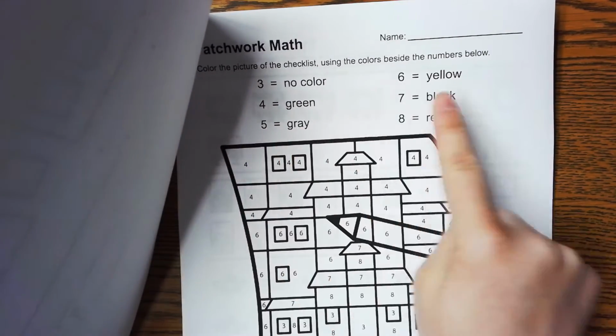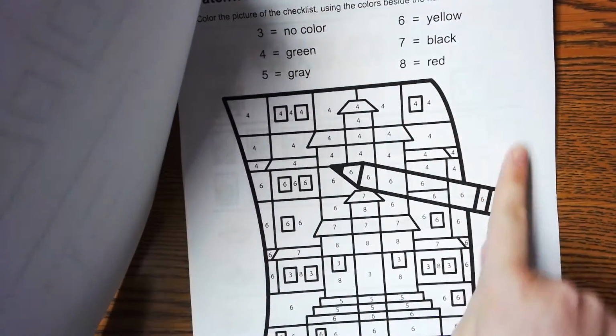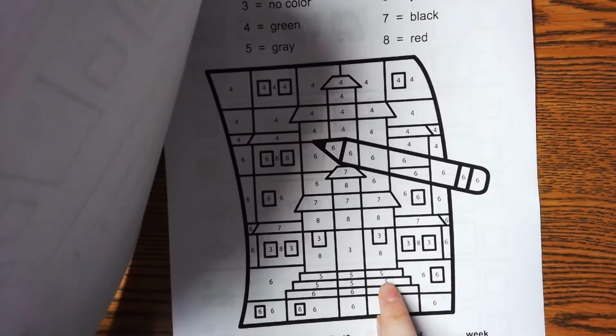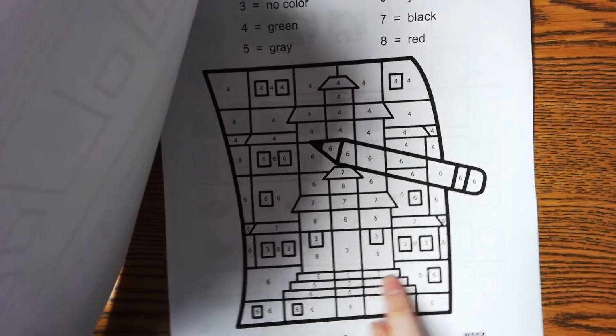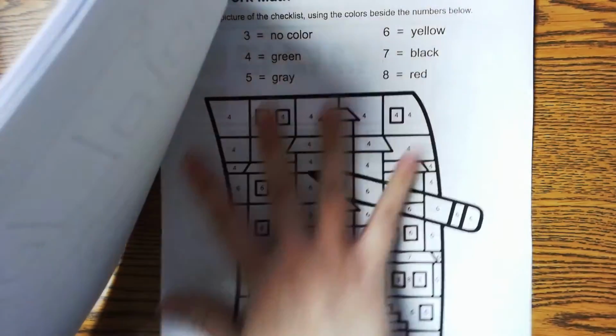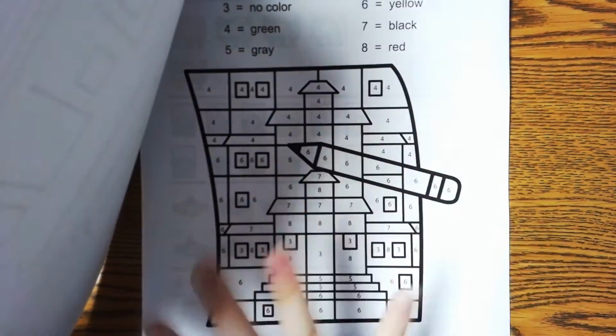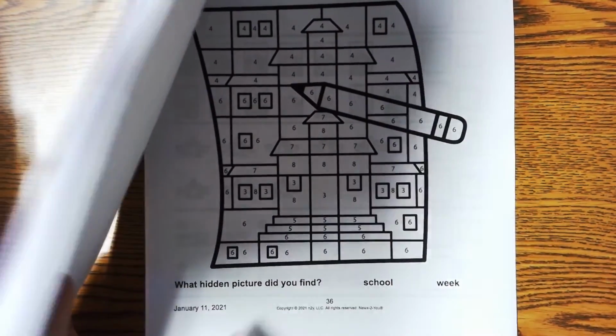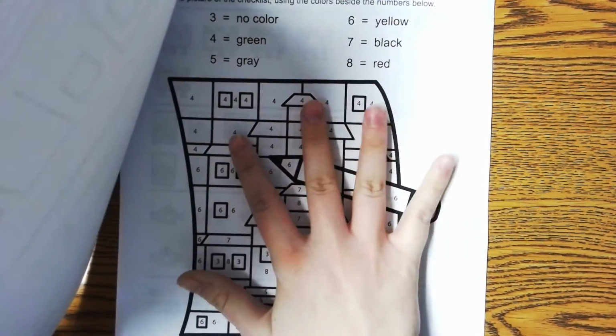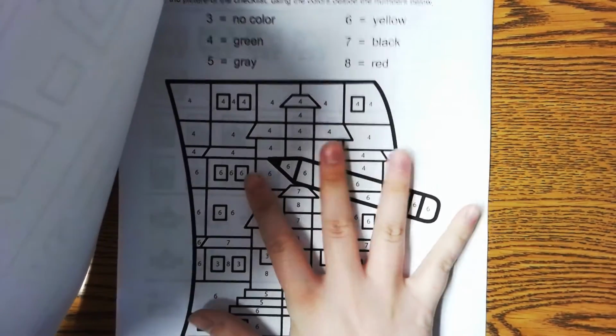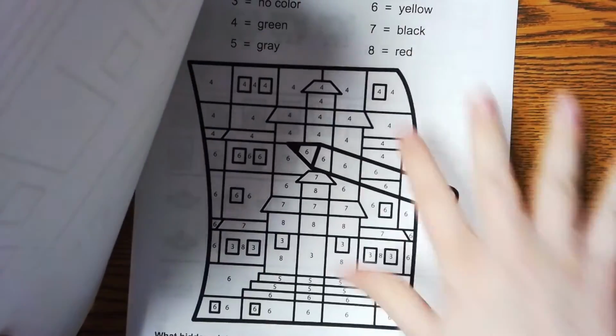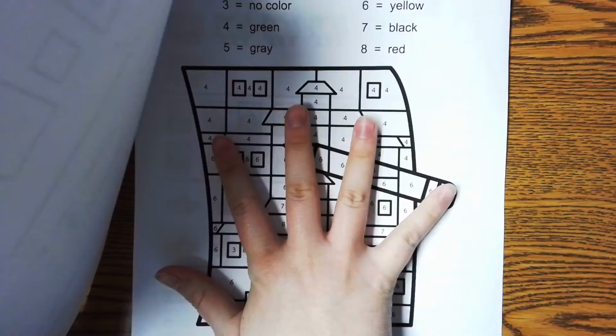5, you color in gray. So find the number 5. Here it is. Here's some 5s. You'd color in that rectangle gray. Okay, so you'll do that with the whole image and then it'll reveal a secret picture and you can circle what you see. Okay, so you don't have to do this one today. This is an extra, but you can do it today or this week if you'd like for some practice with your numbers and coloring and shapes.